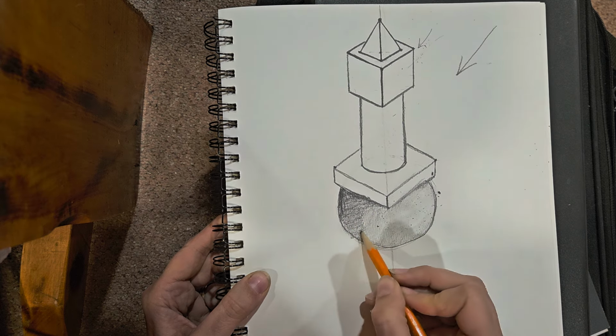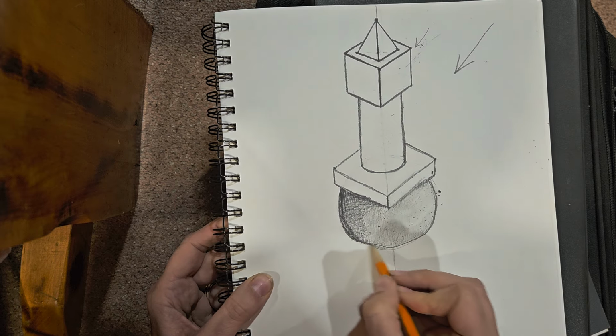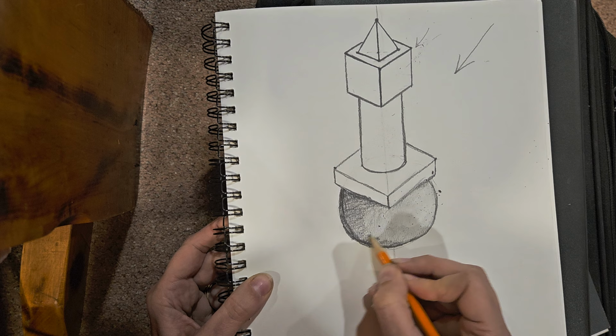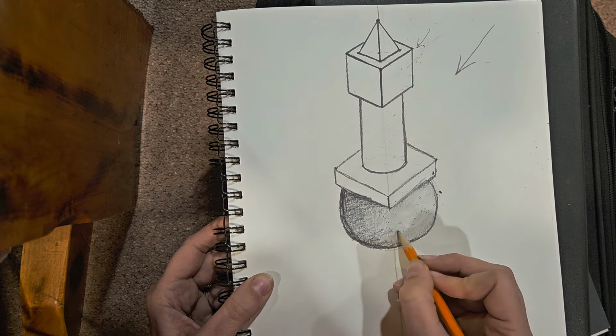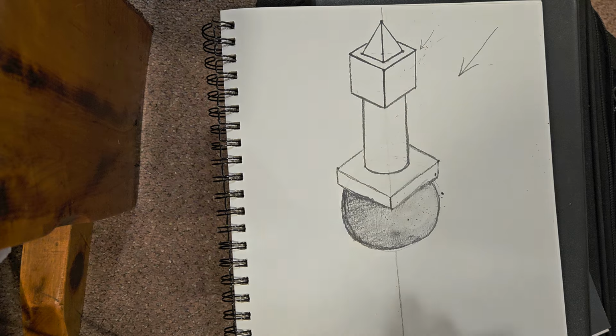See how giving this some shading is what is making it look like a sphere? Okay, anyways, I will work on this a little bit more later, but let's keep going with this tower.